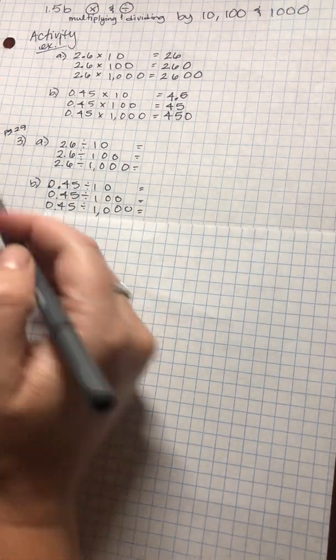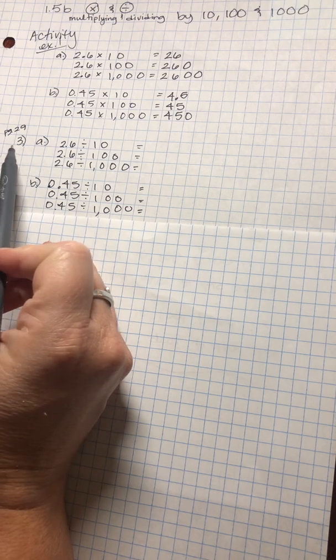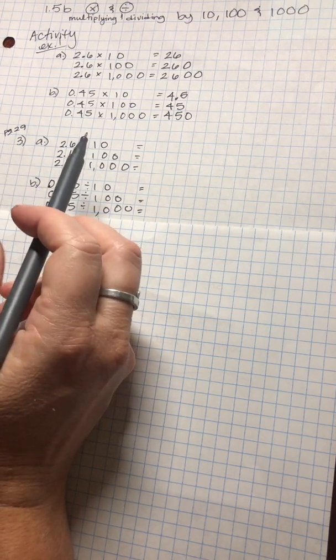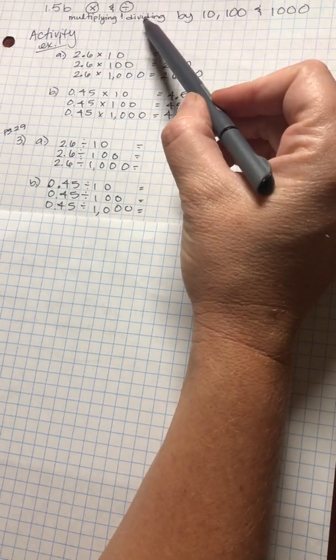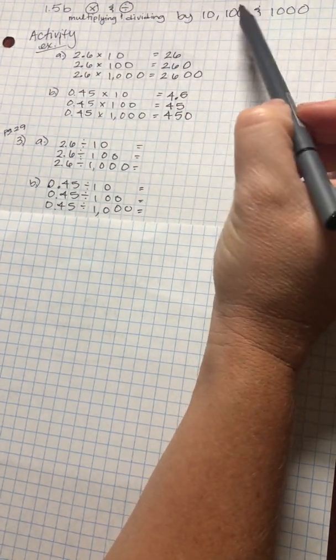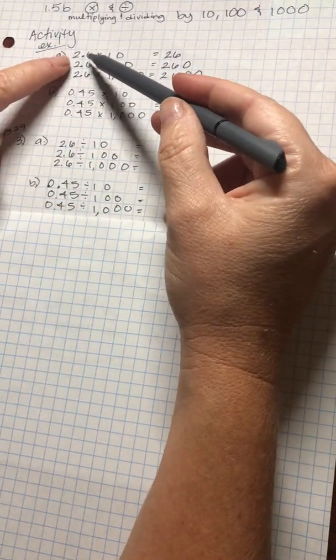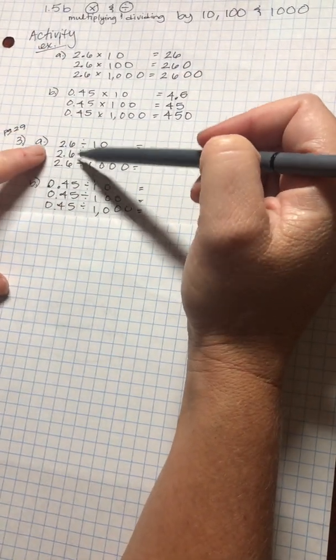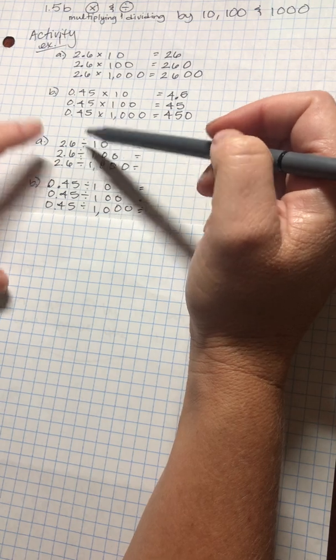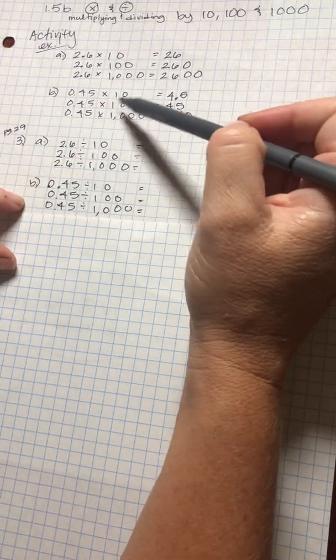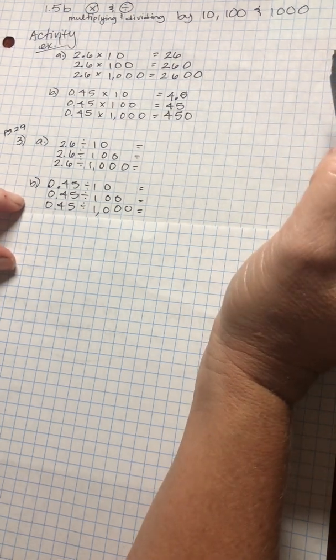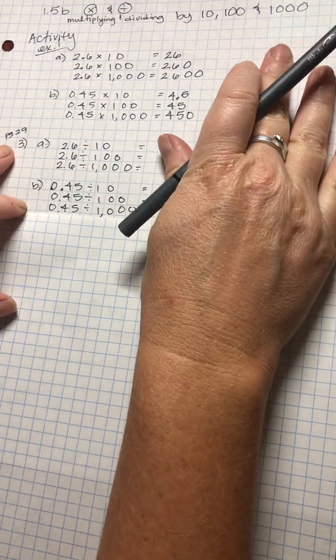We're going to move on, on page 29, to the third part of the activity, which is now dividing by 10, 100, and 1,000. So we go back with the same number. 2.6 was what we started with. We're going to do a round of dividing now with 2.6, and then after we finish, we're going to do 0.45 like we did up here.